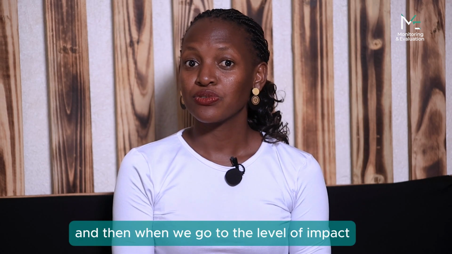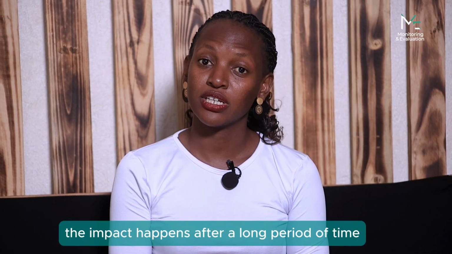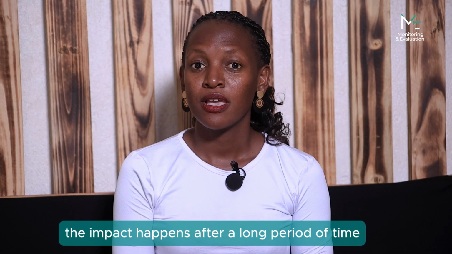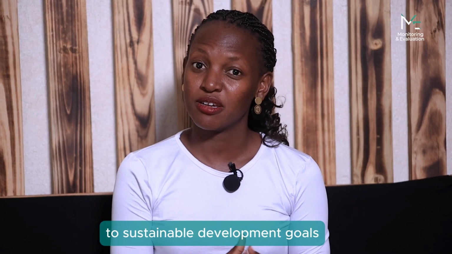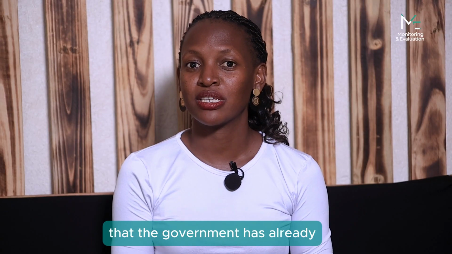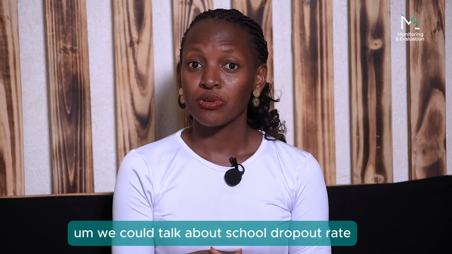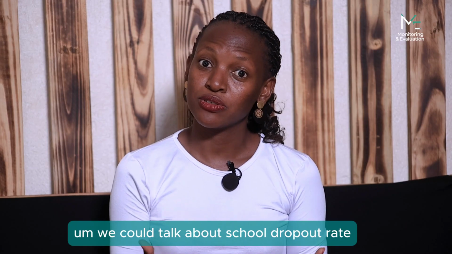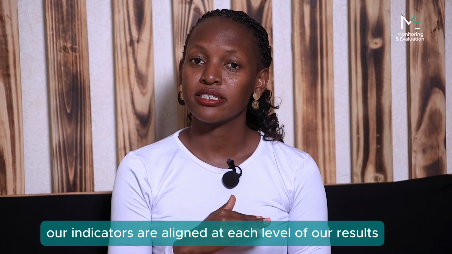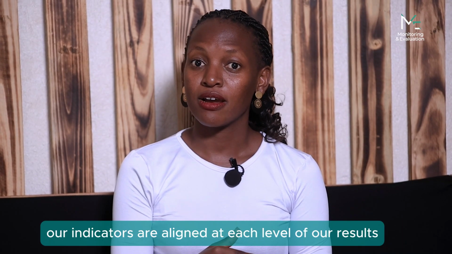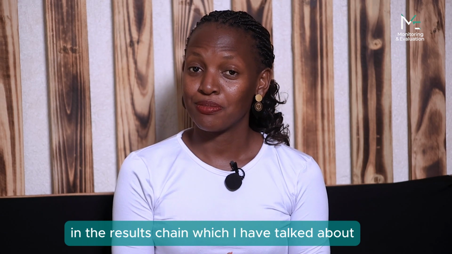And then when we go to the level of impact, the impact happens after a long period of time. So we link impact indicators to sustainable development goals that the government has already set out for us. We could talk about school dropout rate. Yes, so our indicators are aligned at each level of results in the results chain, which I have talked about.